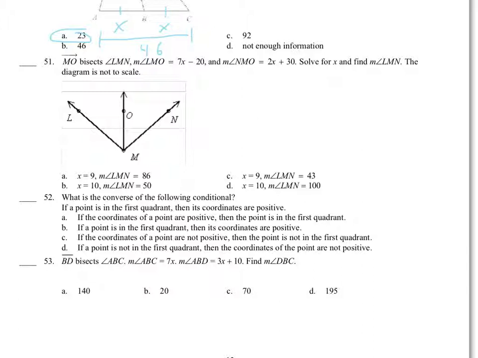Next one we have MO bisects angle LMN. That means these two angles are congruent. LMO is 7x minus 20.